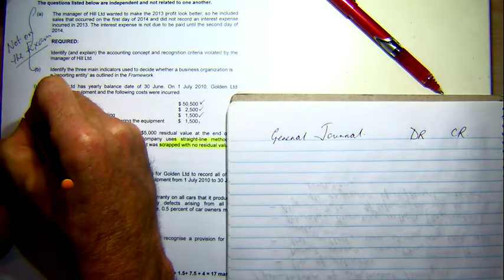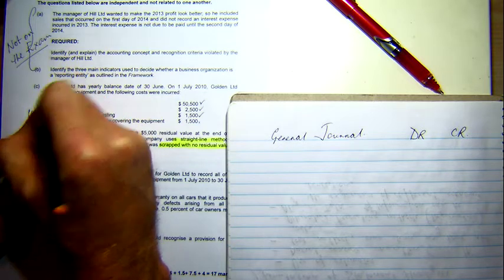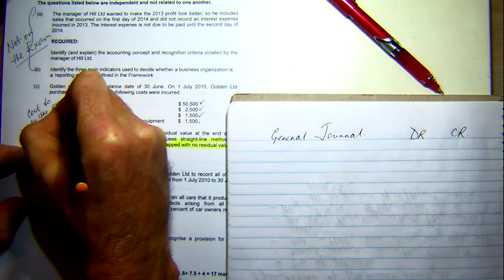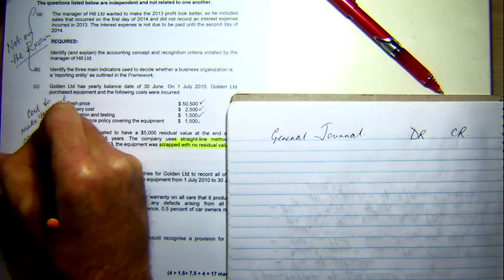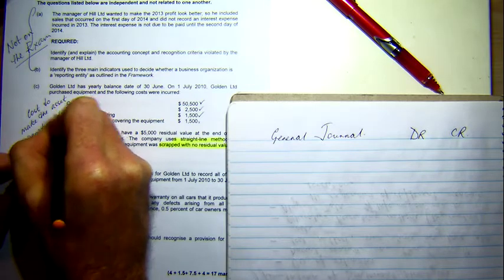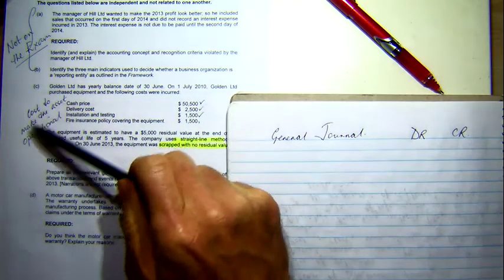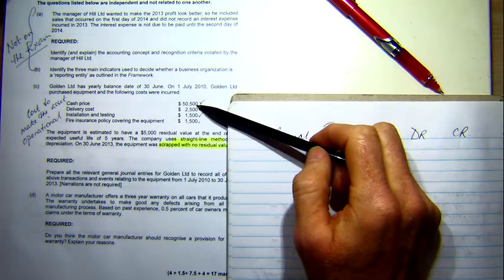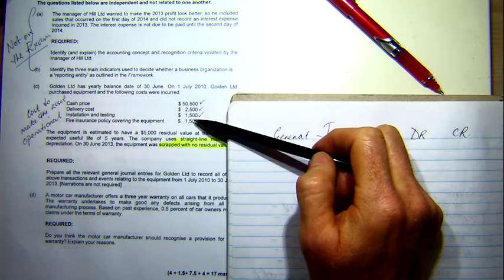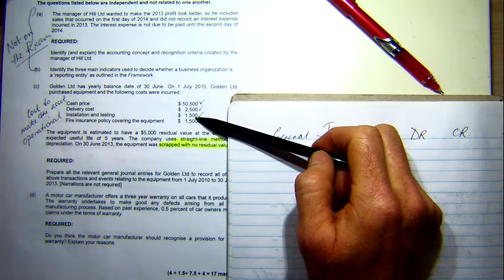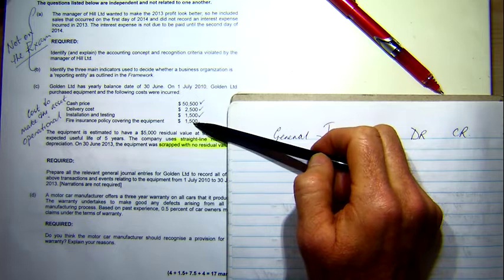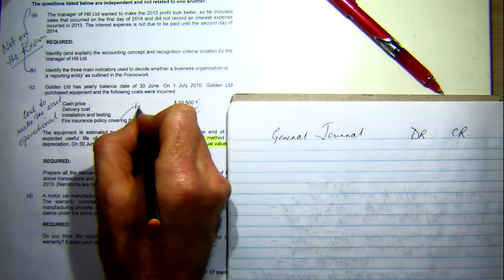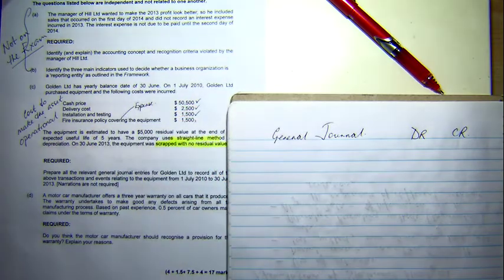What you need to include is the costs to make the asset operational. Now, obviously we need it delivered and we need it installed and tested. We don't necessarily need it insured to make it operational. So this one is an expense.